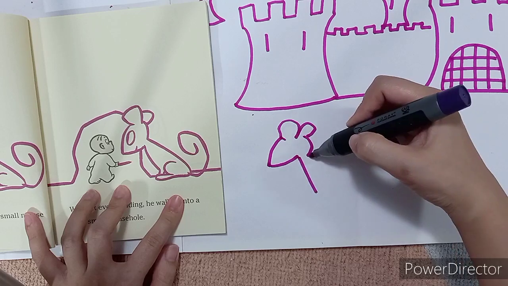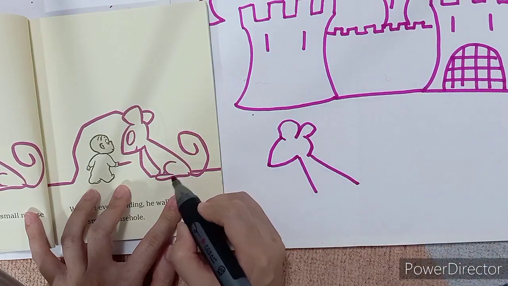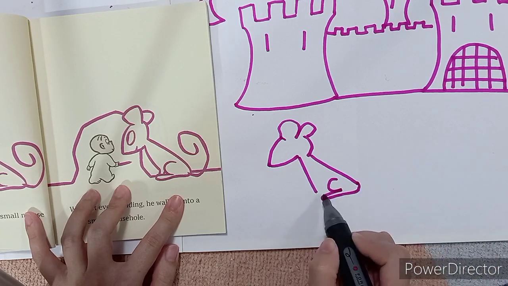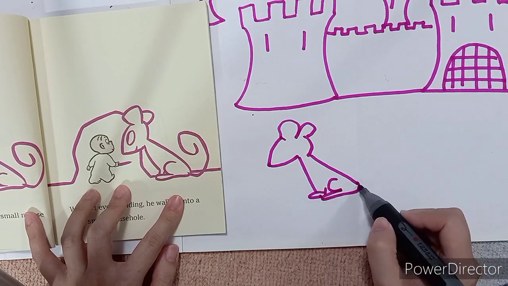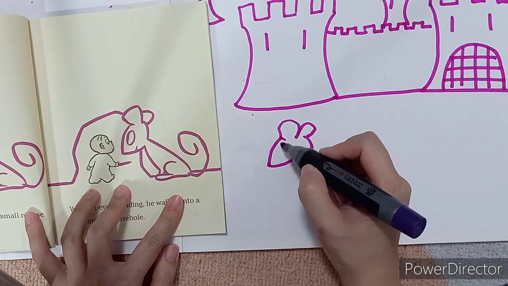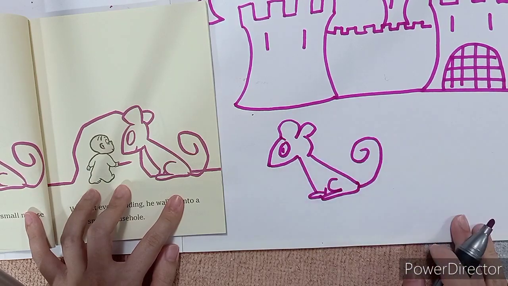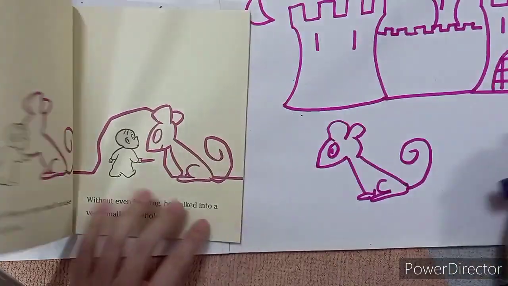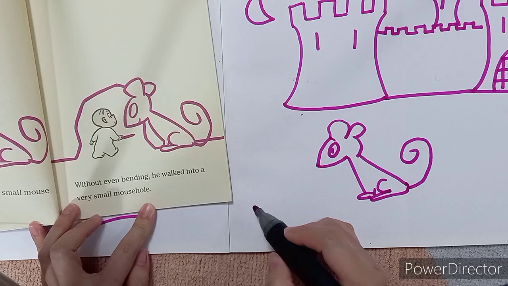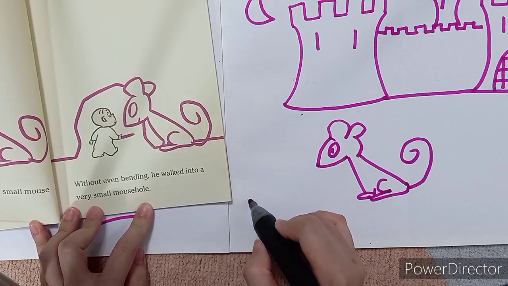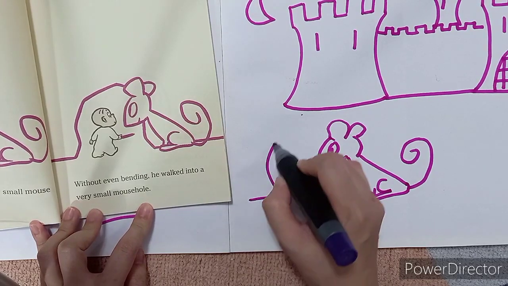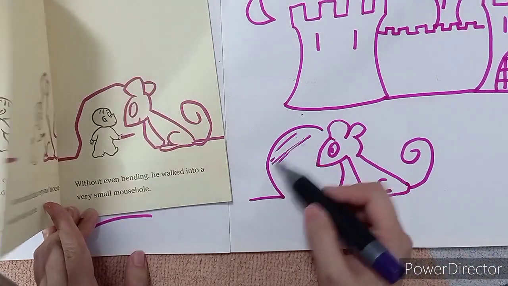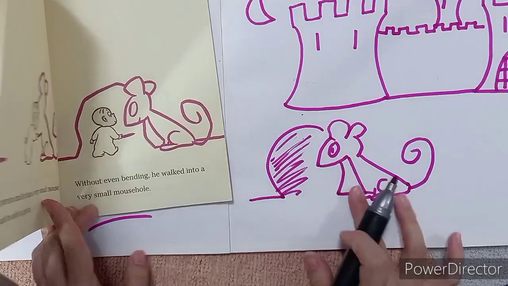So 1, 2, and his legs is like a letter C again. His feet and a swirly tail. His eyes, that. See, that's the small mouse, a big mouse. But there's a mouse hole here. Okay, I think that is where the mouse will go, making it dark.